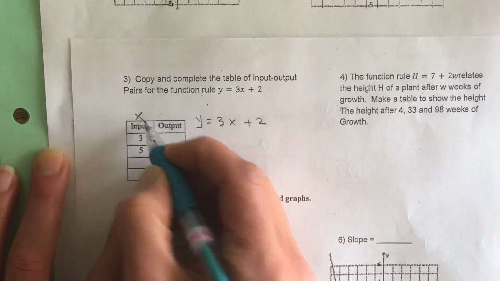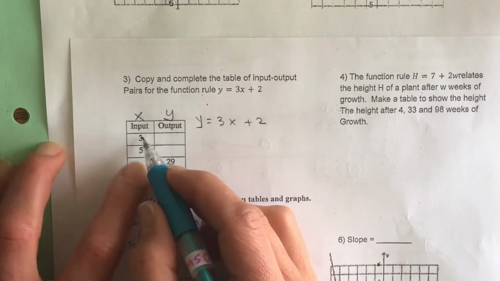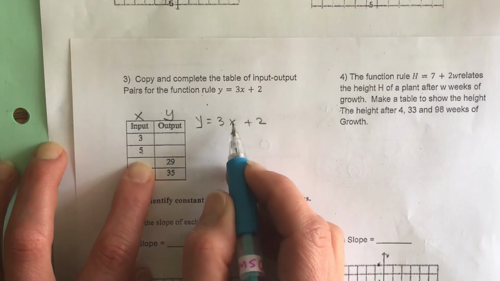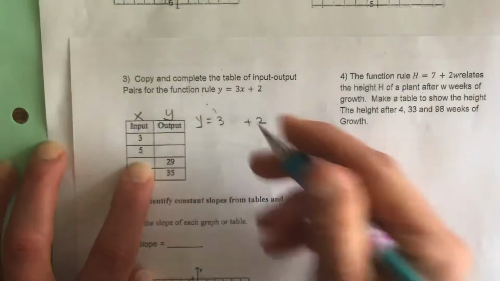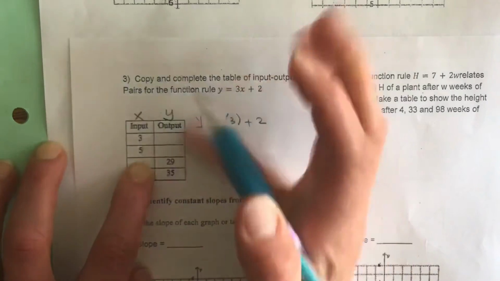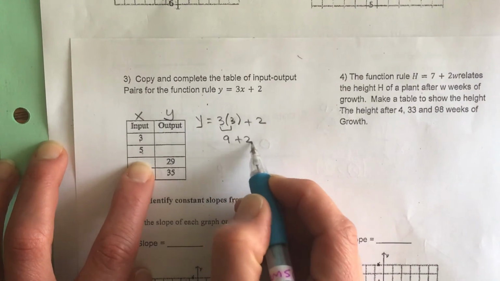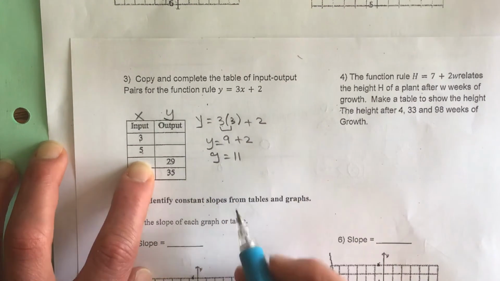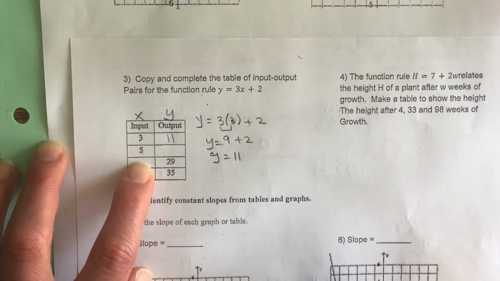Okay, we know that all of our inputs are x and all of our outputs are y, right? So these represent x, and if I know what x is, what am I going to do? Plug them in. So instead of writing x, and I'm multiplying 3 times x, I'm going to multiply 3 times 3. Okay, so 3 times 3 is 9, and drop everything else. And y equals 11. So when I plug in 3 for x, my y equals 11.